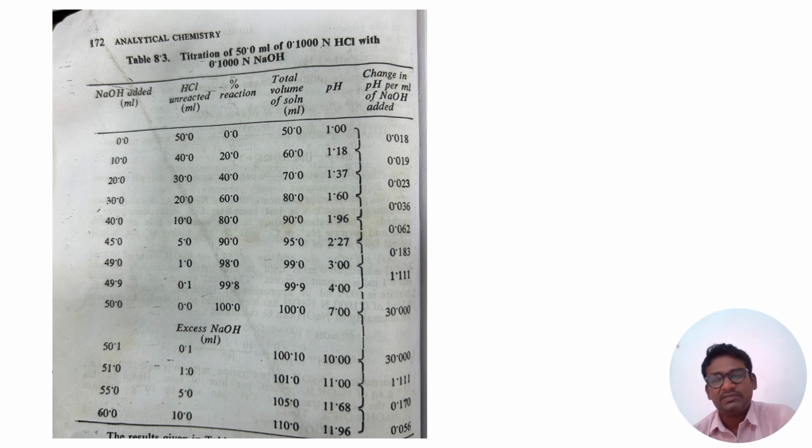So that is the effect on pH during the titration of acid and base. And the conclusion is, when we do such acid-base titrations, we have to be very careful when we titrate with the NaOH solutions. So with this, I'll wind up this module.